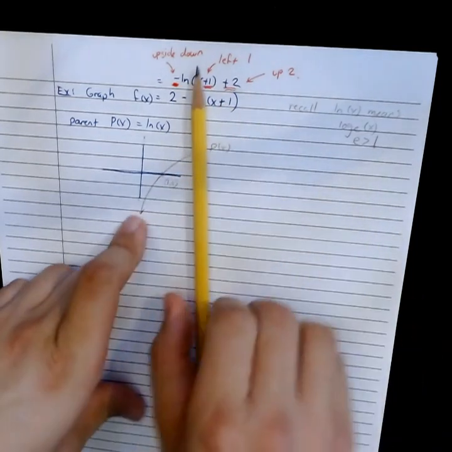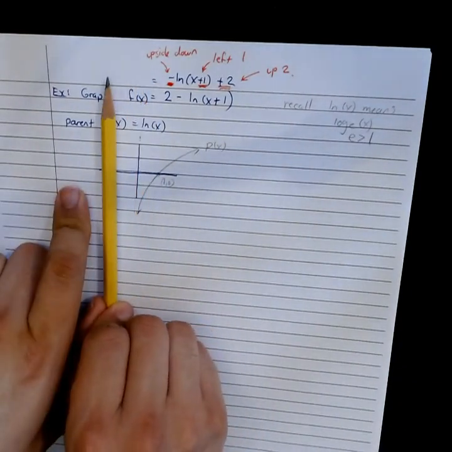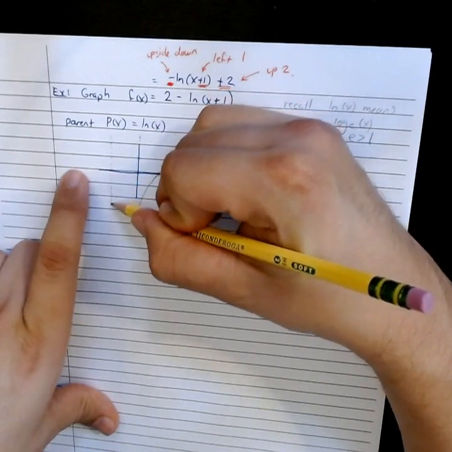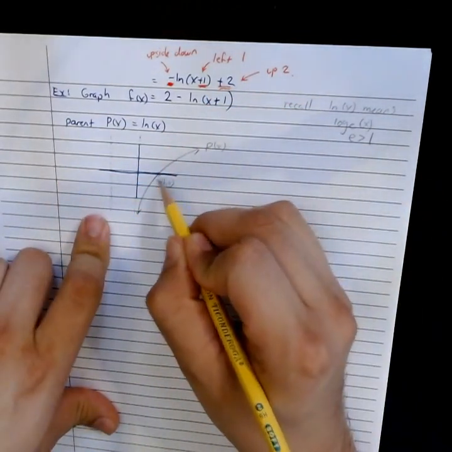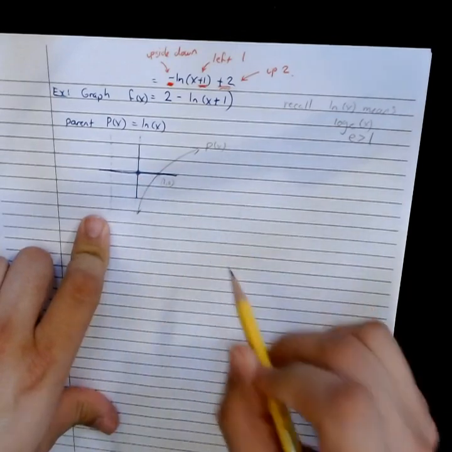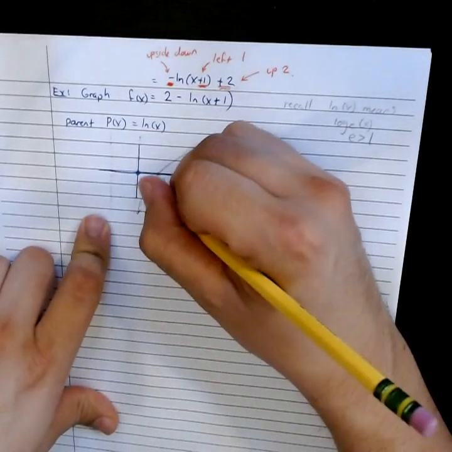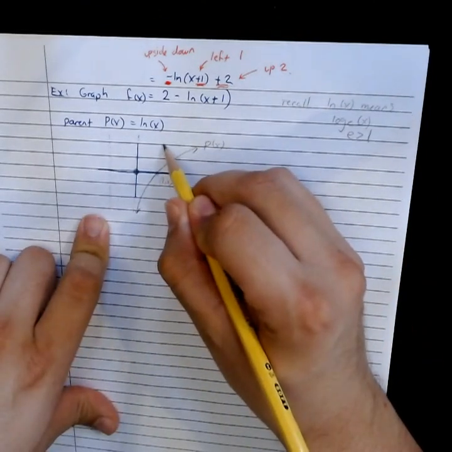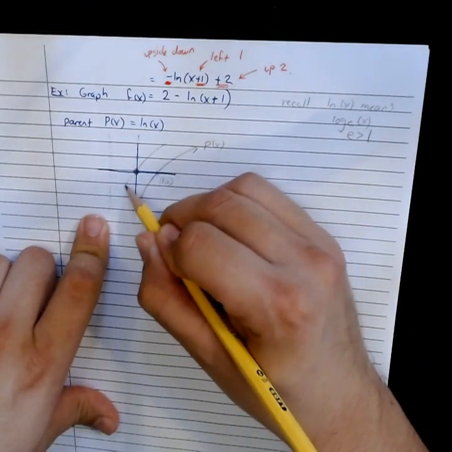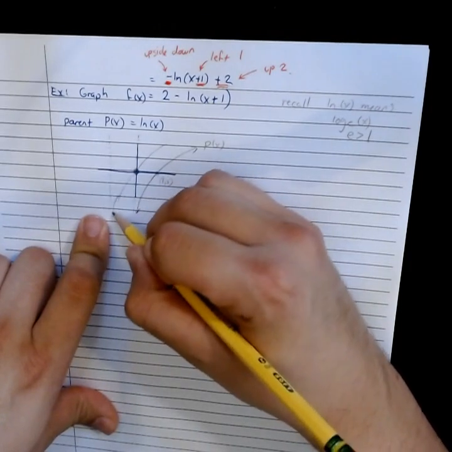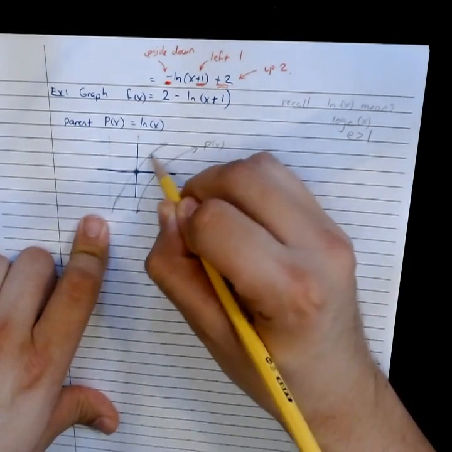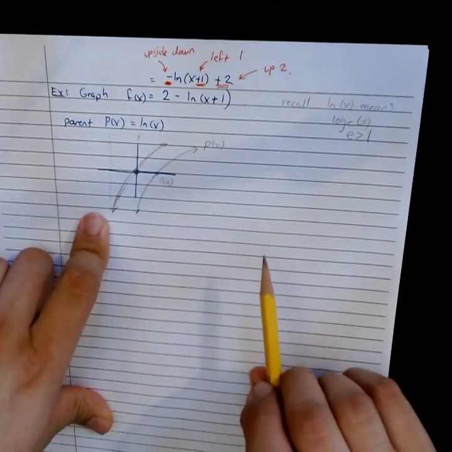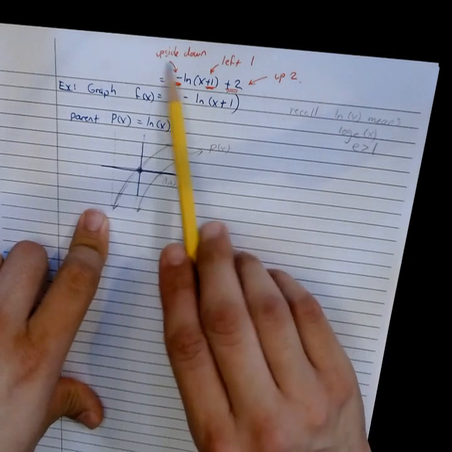Okay, so if that's my asymptote, if I move everything to the left by 1, well, now I have a new asymptote. This point goes from 1, 0. I move it to the left by 1, and now it's at the point 0, 0. It's at the origin. I still have the same graph, the same size, the same shape. It's just now moved over a bit to the left. Okay. All right, so now the next thing I want to do, upside down.